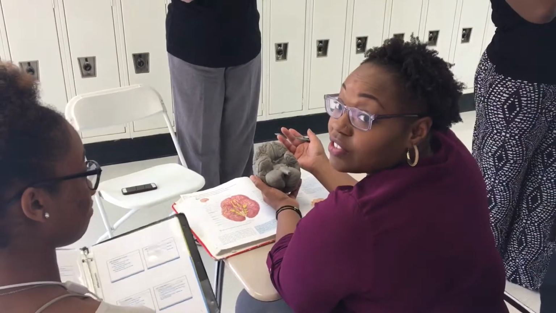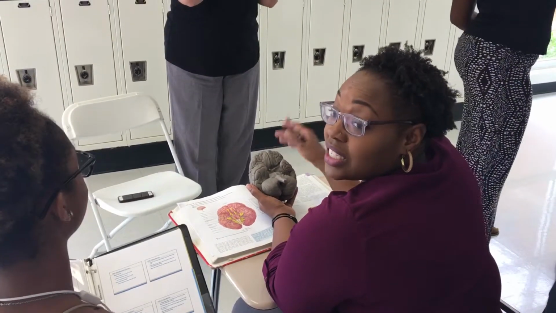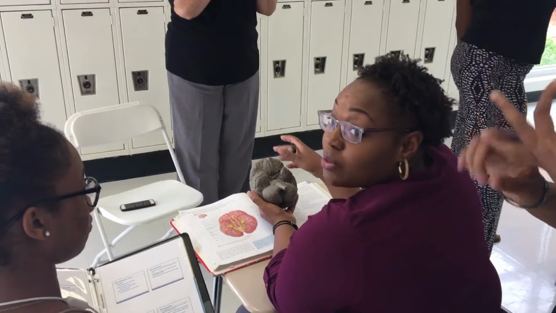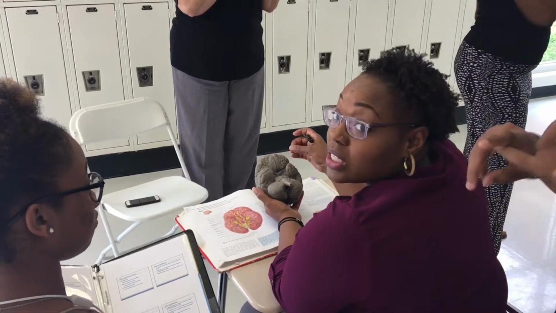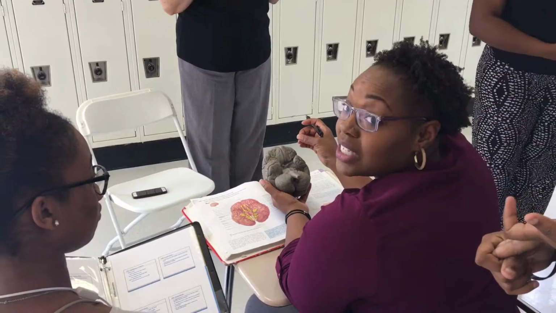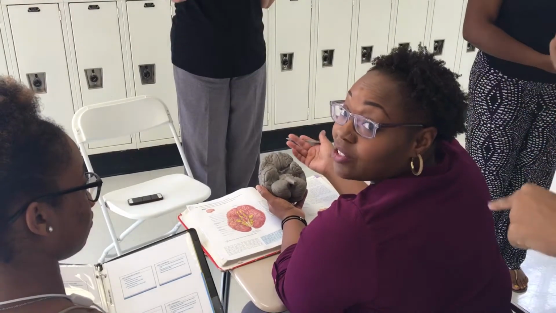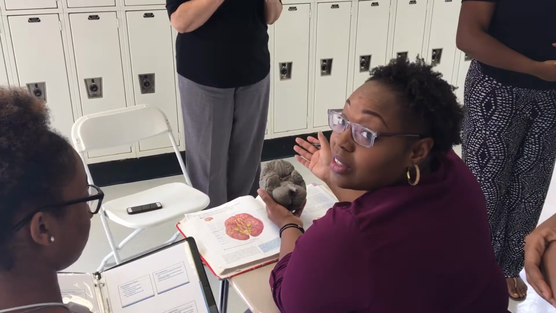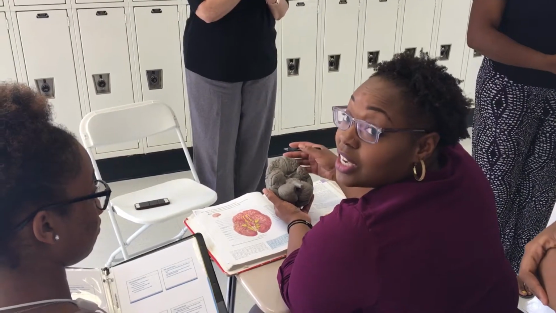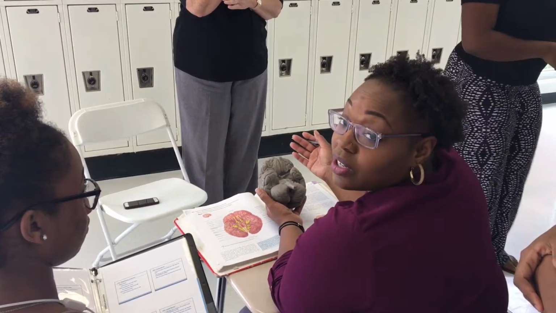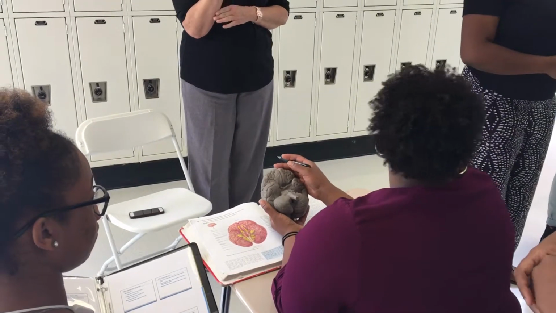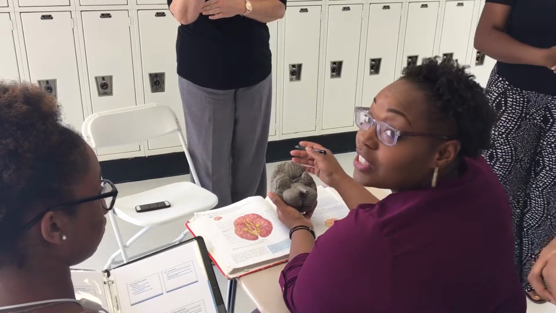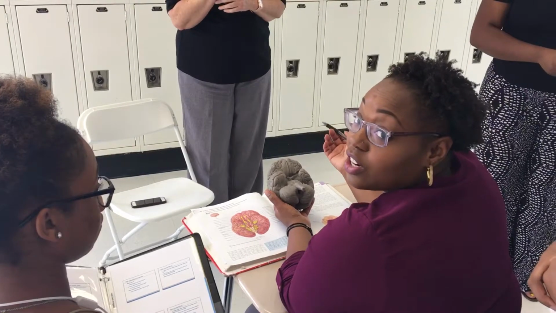The function of these nerves is to send either sensory impulses to the brain from receptors, or to send motor impulses from the brain to an effector like a muscle or a gland. Some of these nerves only do one. That means that they're purely sensory. Some may be purely motor. And then there are nerves that do both. We call those mixed nerves.